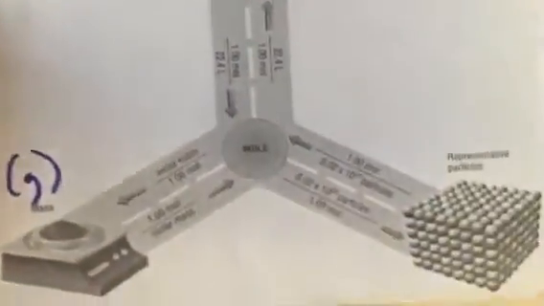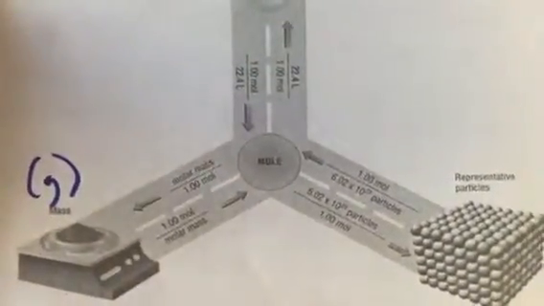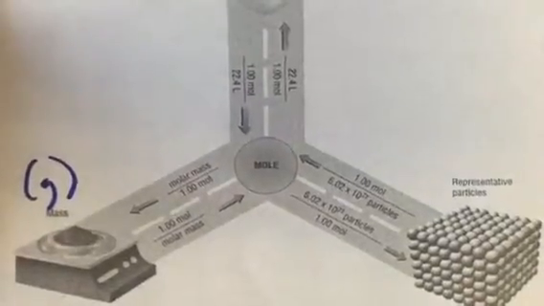Now, taking a look back at the flowchart, again, this is Chapter 7, MrWiedeman.com. The flowchart's at the top. It looks like this. This is also used in my previous video, mole to mass and mass to mole. Now, here's what you're going to do.